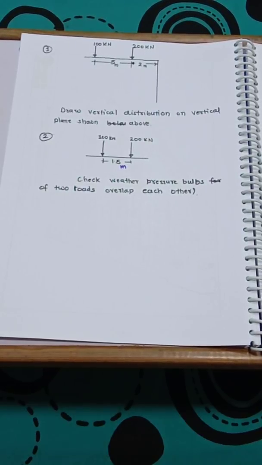This time you write lecture number 2 and 3. In case of any queries, you can ask me the question through my email or my WhatsApp number. So now, after this, this is the basic Boussinesq theory. Boussinesq theory is given for a point load, and we are seeing the horizontal distribution, vertical distribution, and combination of that, that is isobar or a pressure bulb.